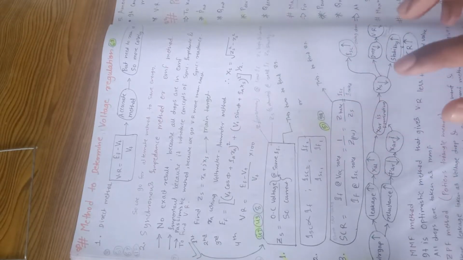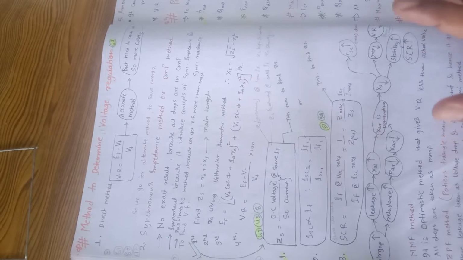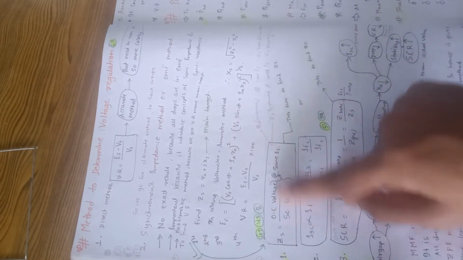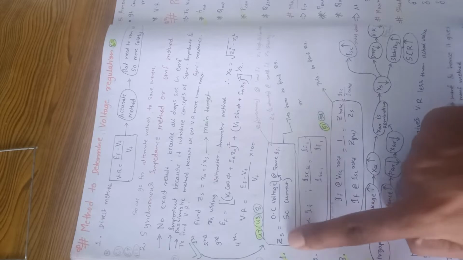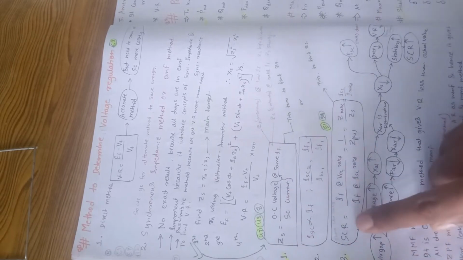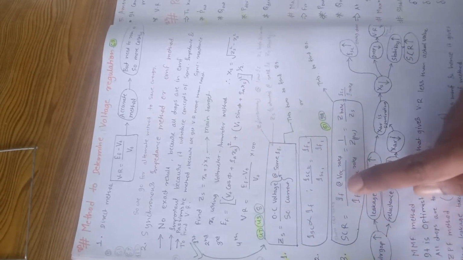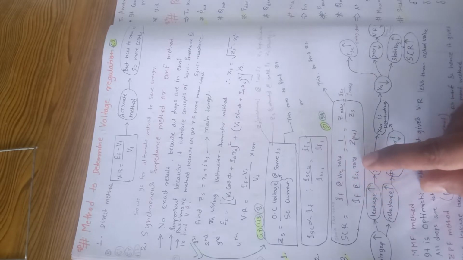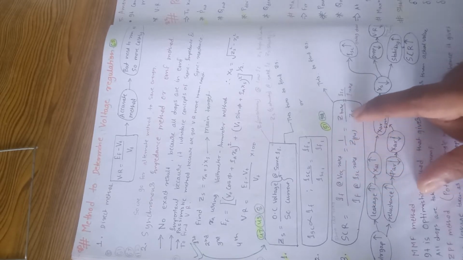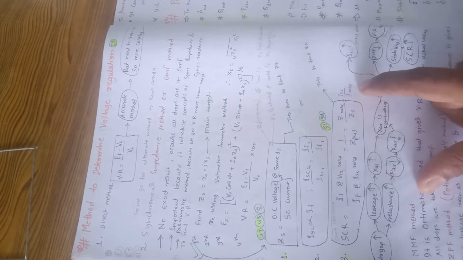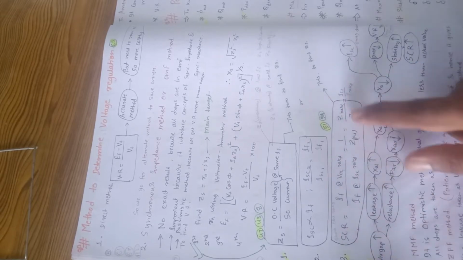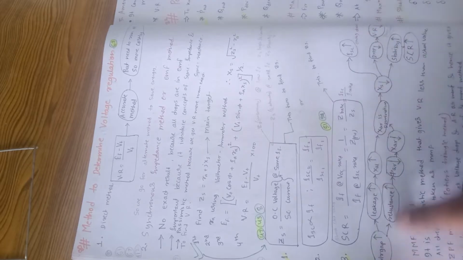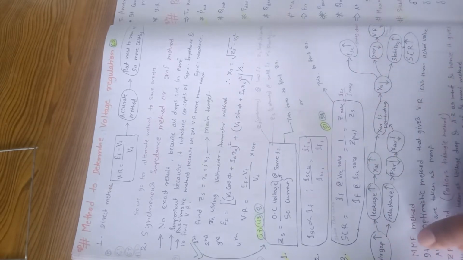In voltage regulation, the main points we need to keep in mind are this formula to find ZS, and SCR equals IF at VOC divided by IF at ISC rated. Also, 1 upon ZPU is equal to ISC upon I rated. These are the points we need to keep in mind.